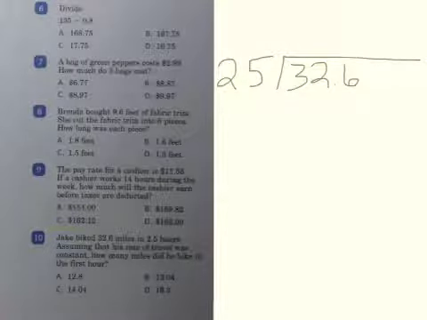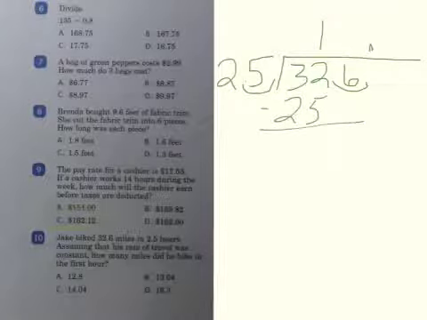Let's go ahead and look at number 10. Jake biked 32.6 miles in 2.5 hours. Assuming that his rate of travel was consistent, how many miles did he bike in the first hour? So first thing we're going to do is we're going to divide this problem out to figure out. We're going to move this over one space here and one space here and go and put our decimal here. Okay, so we know that 25 will divide into 32 one time. So we've got 25. Have to borrow here. It's going to give us 7. Go ahead and bring our 6 down.